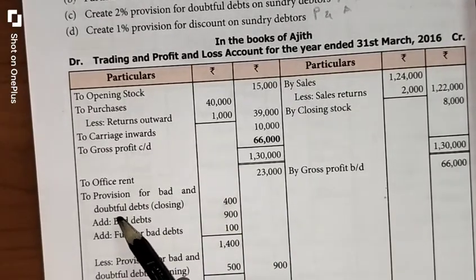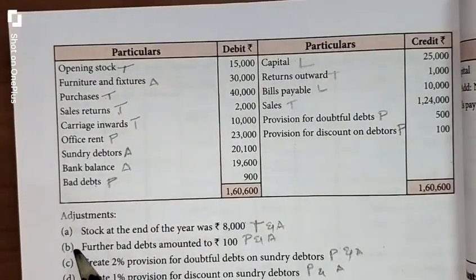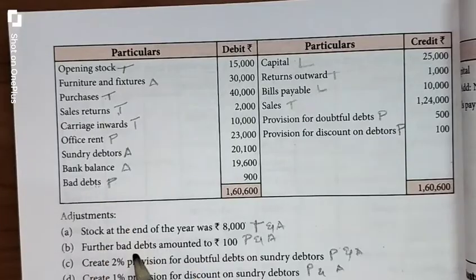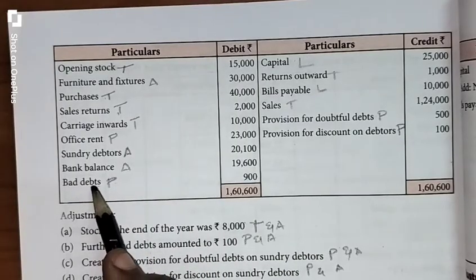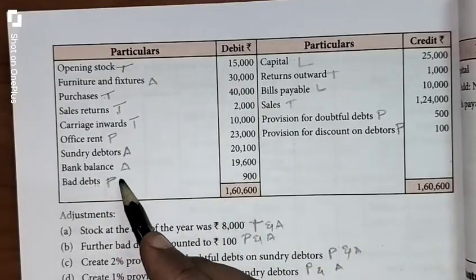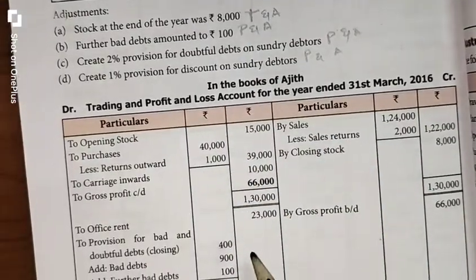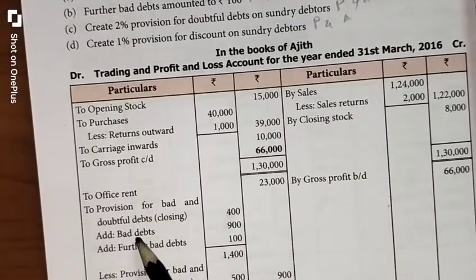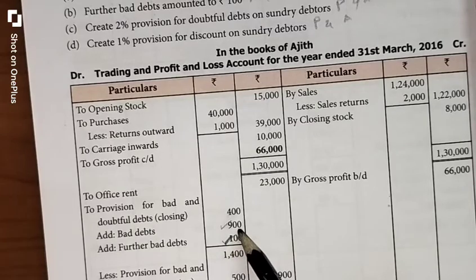Then we have the calculation for the provisions. Listen carefully. Here we have bad debts, and additional bad debts in the adjustment. So we have to add both the bad debts and the additional bad debts. Bad debts how much? 900 rupees, and additional bad debts we have 100 rupees. Both we have to add here. Bad debts 900 rupees we added here, and further bad debts, meaning additional bad debts, we enter here.